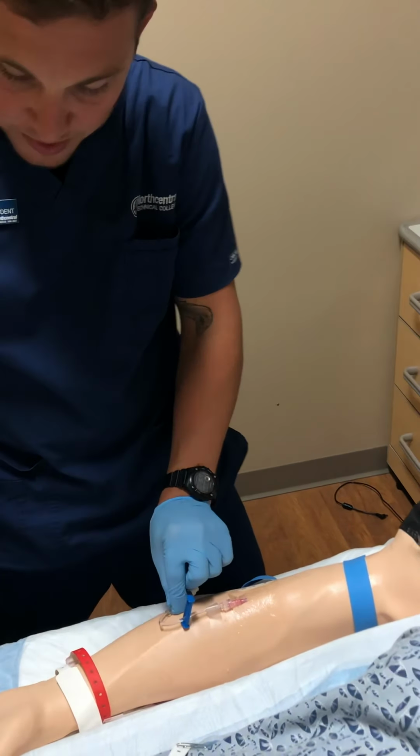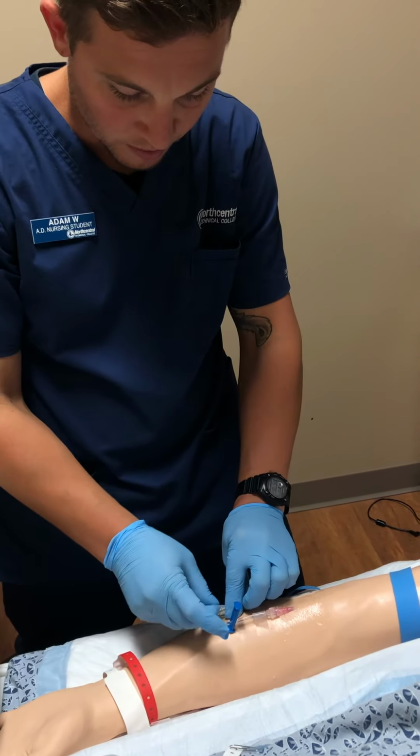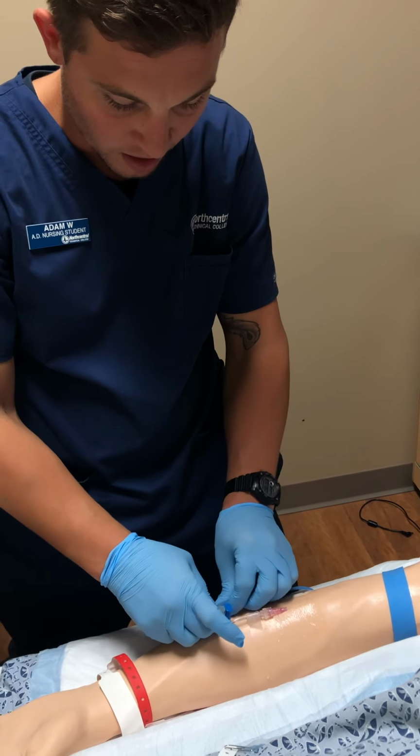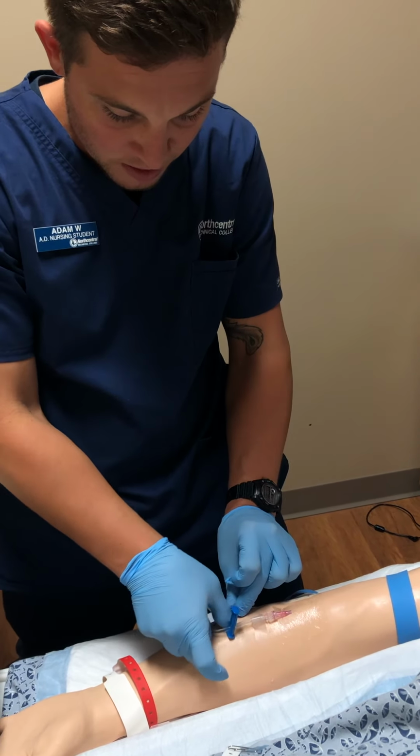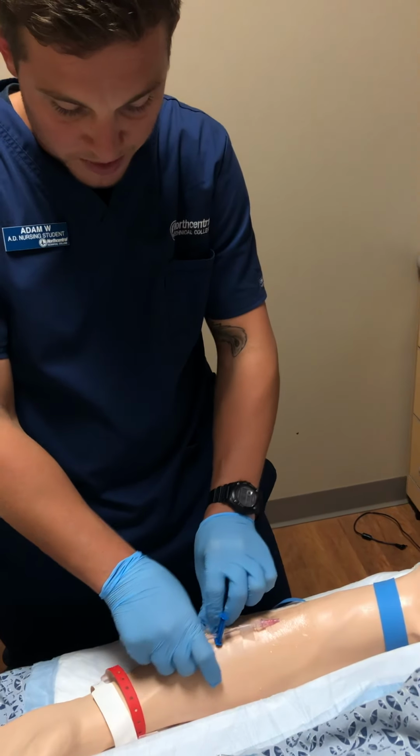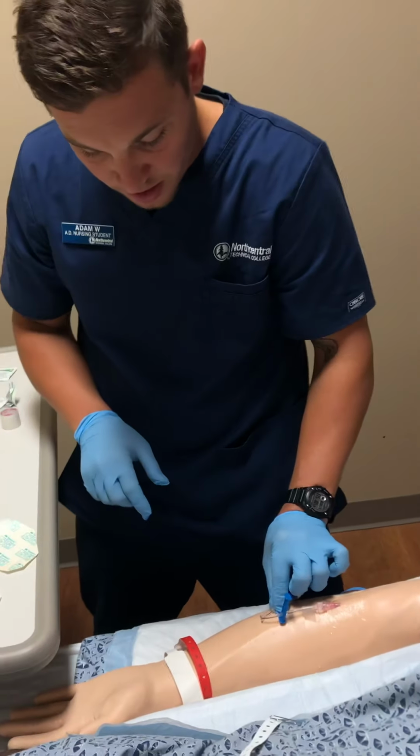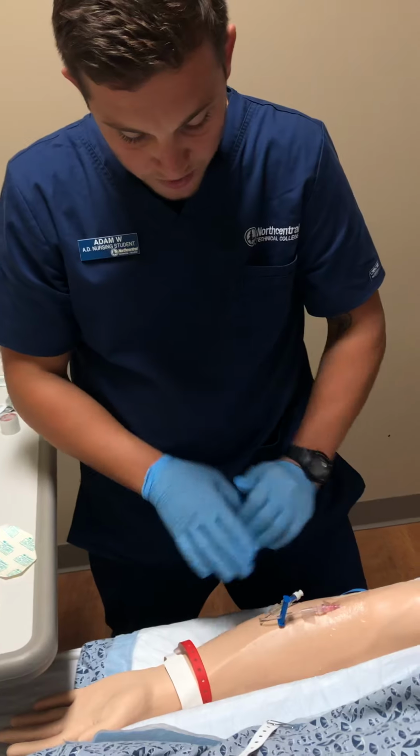I'm gonna put another little piece of tape up on it here, to get it out of the way from dangling. We don't want it to get caught on anything and have it rip out, causing extra problems for our patient. We don't want to be the cause of that, right? Okay, so we got everything secured here.